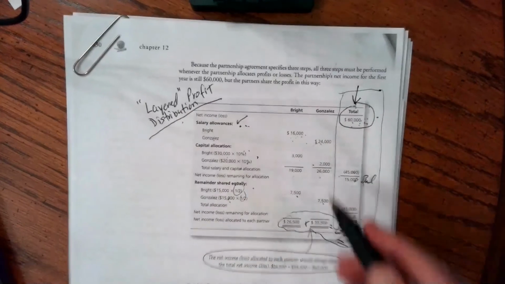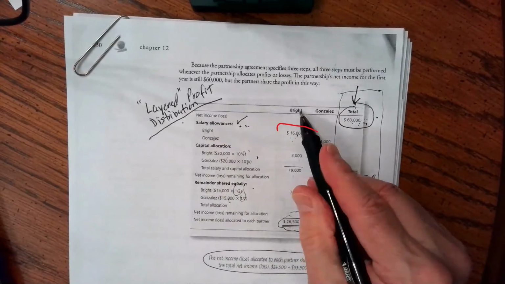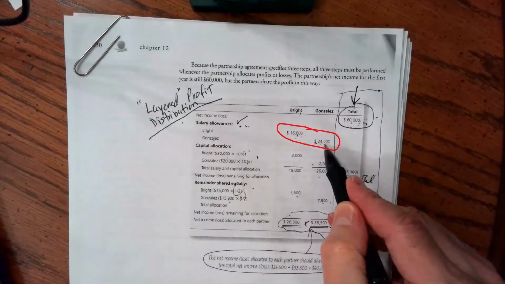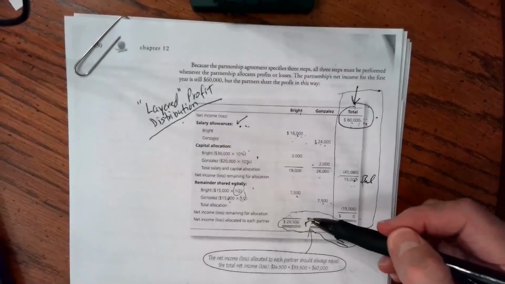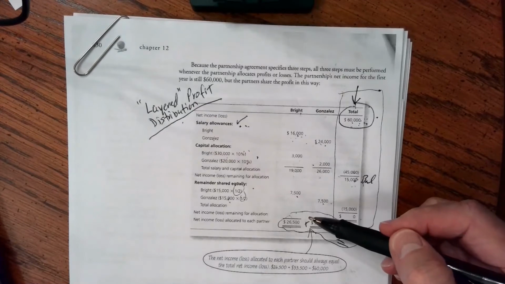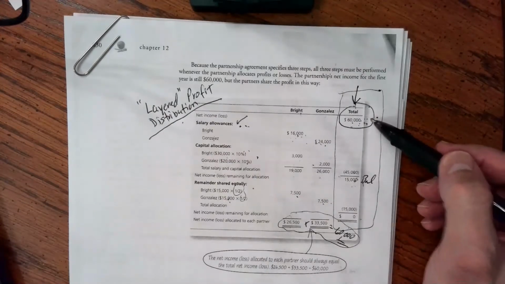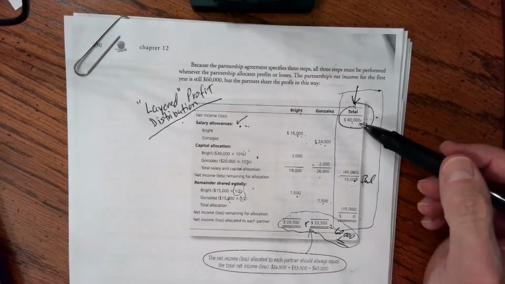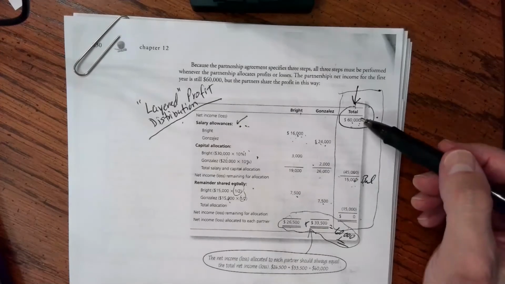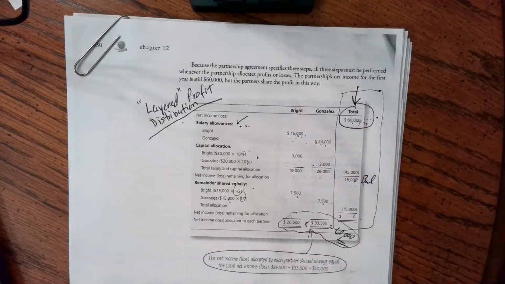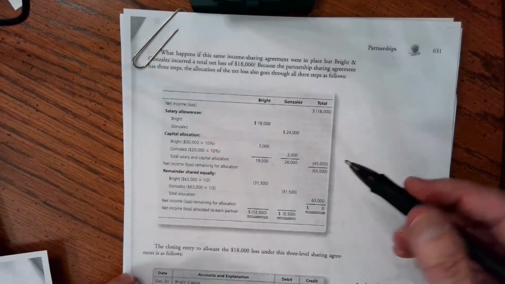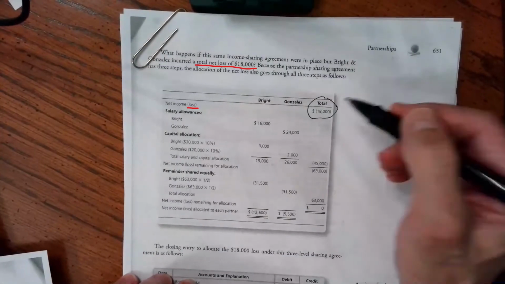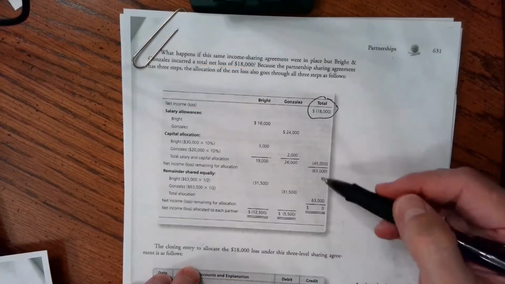This set formula: $16,000 a year to Bright, $24,000 a year to Gonzalez. So a complicated multi-factor allocation of net income. The same would go for if there was a loss for the year. The next page in the book shows a loss for the year. We're going to allocate it in a similar fashion.